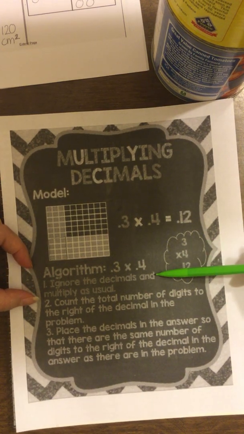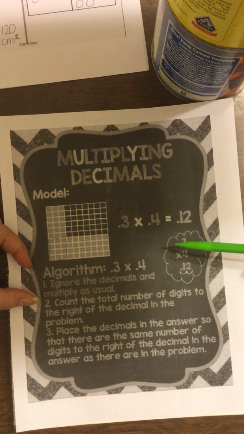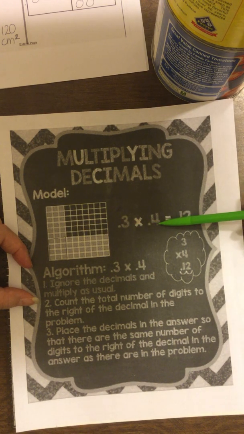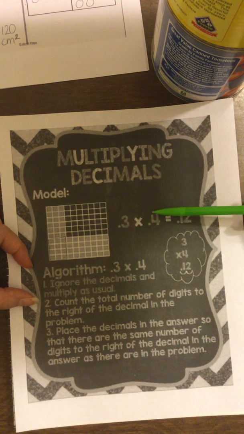Well, the first thing we're going to do is rewrite the problem by ignoring the decimals and multiply as usual. So we're going to take the decimals out and then we're going to multiply as usual. So 3 times 4 equals 12. Then it says count the total number of digits to the right of the decimal in the problem. So there was 1 digit to the right in the first factor and 1 digit to the right in the second factor, for a total of 2 digits.